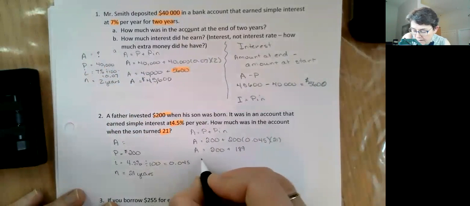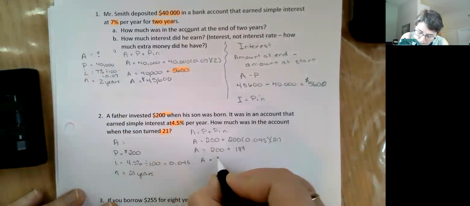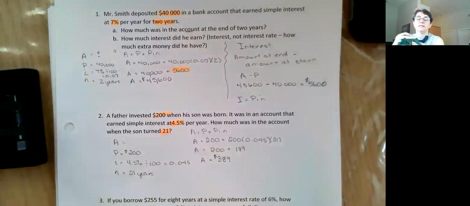So amount is equal to $389. That's not a whole lot. And that's part of the reason that when you do an investment or something like that, it's very rare that you would use simple interest. Because basically you've left your money alone for 21 years and you didn't even double it.